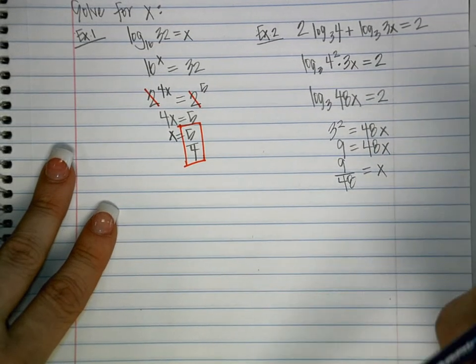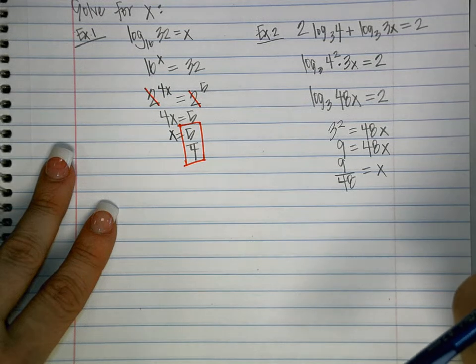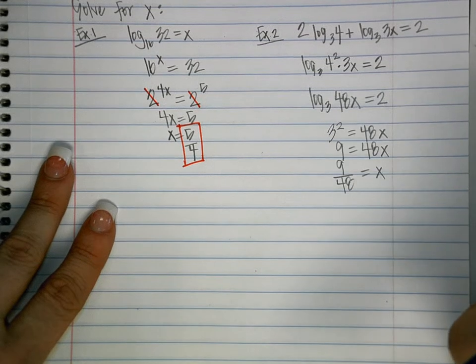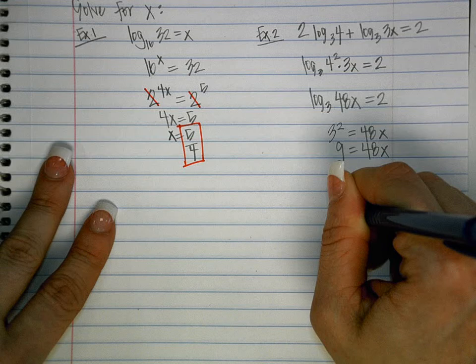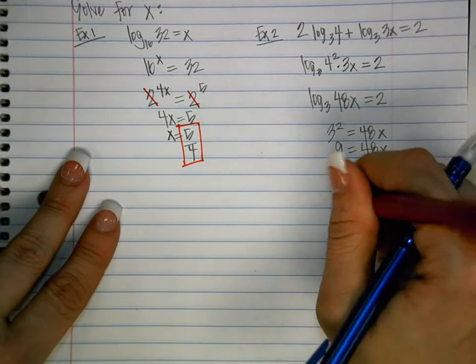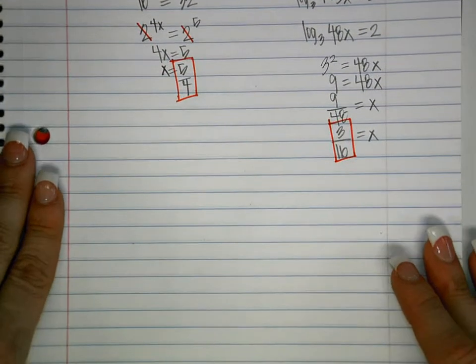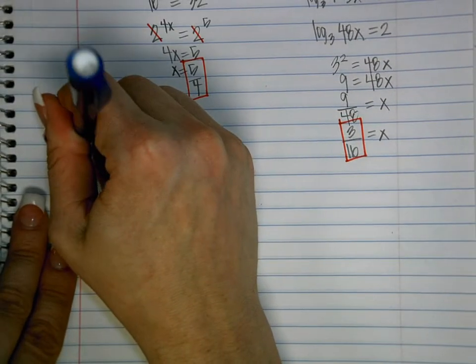Am I done? Why are we not done? You don't have to do any log things. You have to reduce. What is 9 over 48? What does that reduce to? 3 over 16. If it is not reduced, it will be wrong. It does have to be reduced. 3/16.